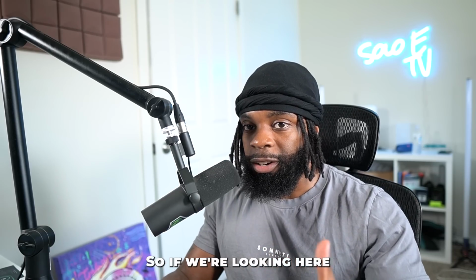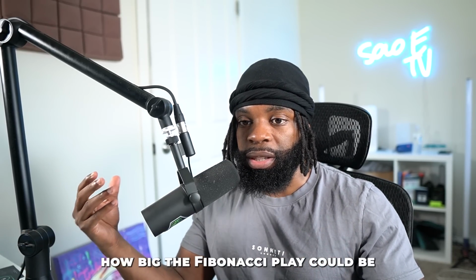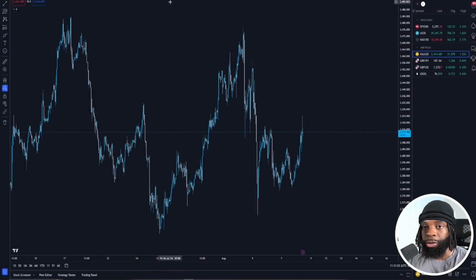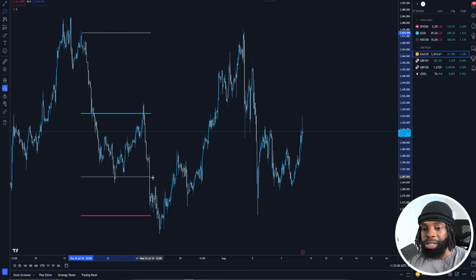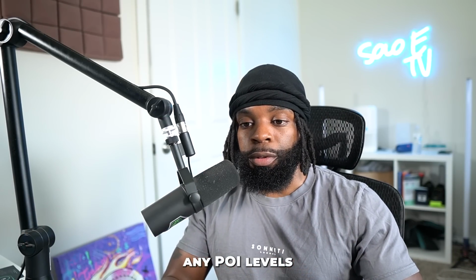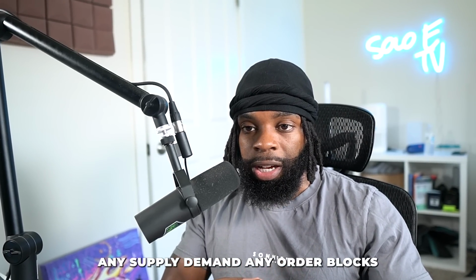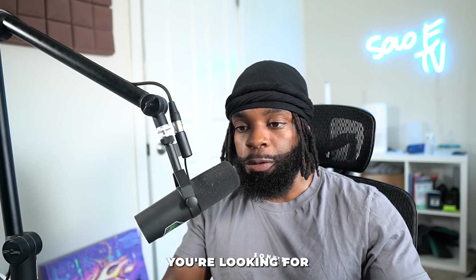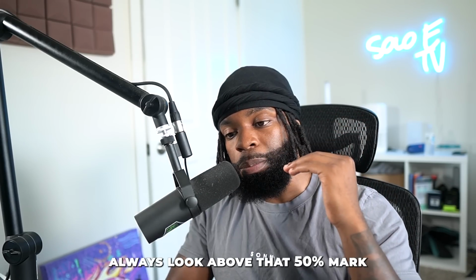So if we're looking here on a 1 hour scale, I'm just going to show you how big the Fibonacci play could be. So let's say you are looking to use the 1 hour scale to figure out the structure, to figure out where it could pull back to. But essentially, if we're looking at some of these levels here and some of these ranges here, I always say in a lot of my videos, any POI levels, any supply demand, any order blocks, or any structure levels you're looking for, always look above that 50% mark.